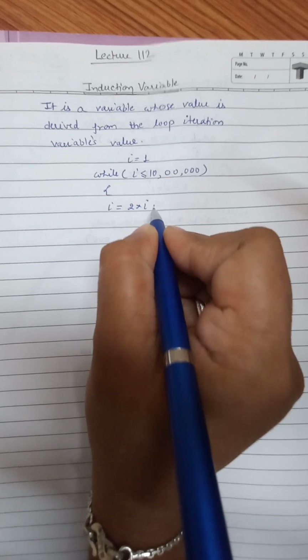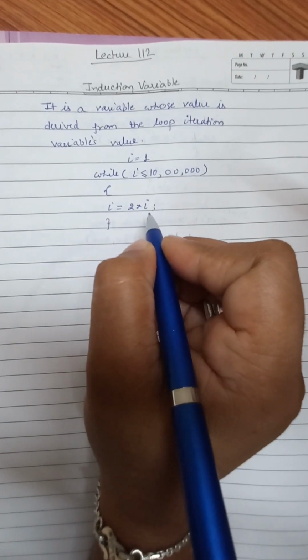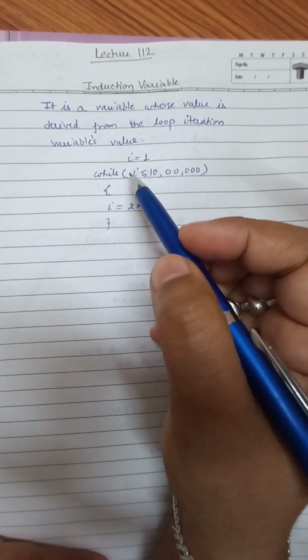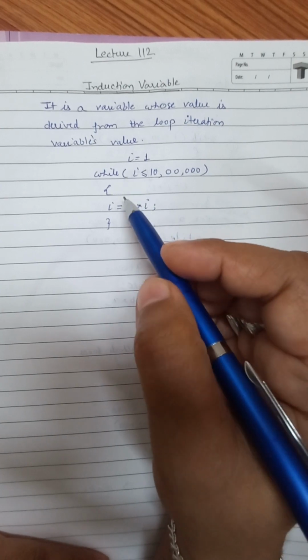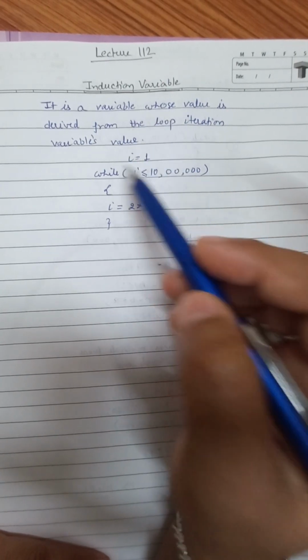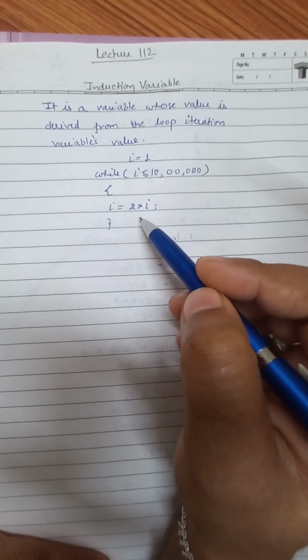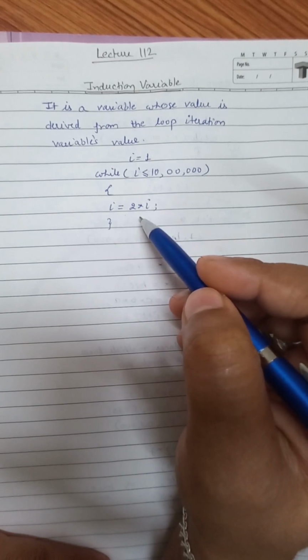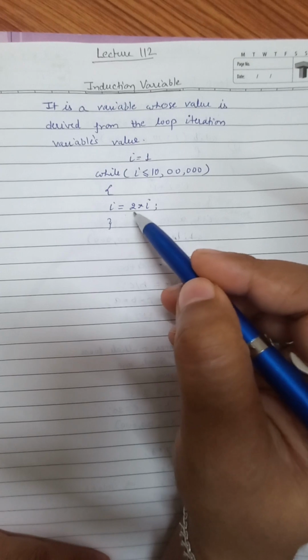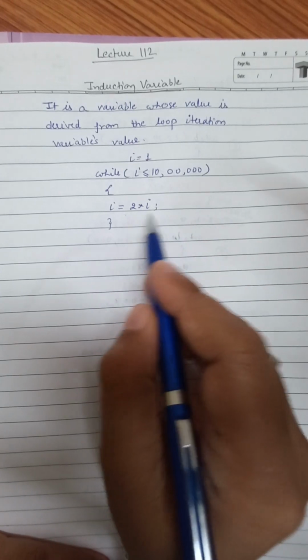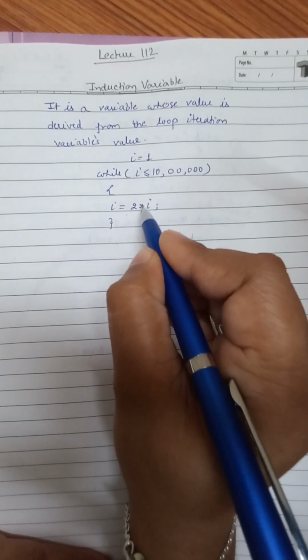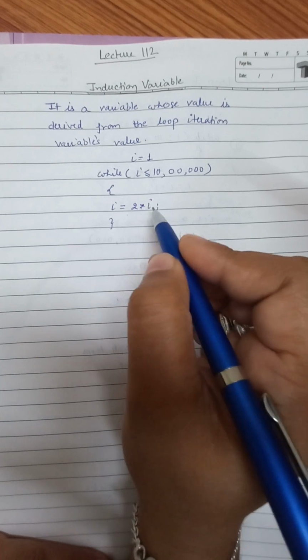I is equal to 2 into I. That's what it is doing, right? So this is a variable whose value is derived from the loop iteration variable value, always changing in the loop by the same constant factor, 2 into I. Every time it is multiplying by the constant factor 2, right?